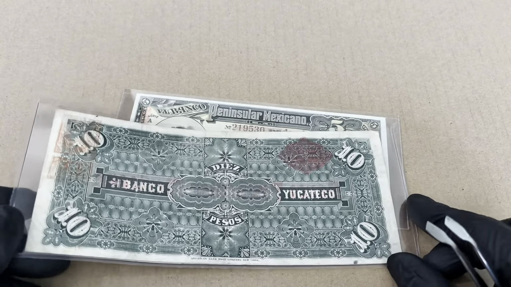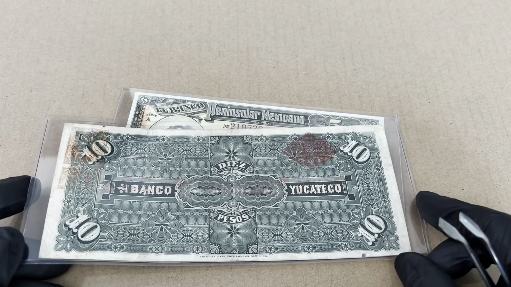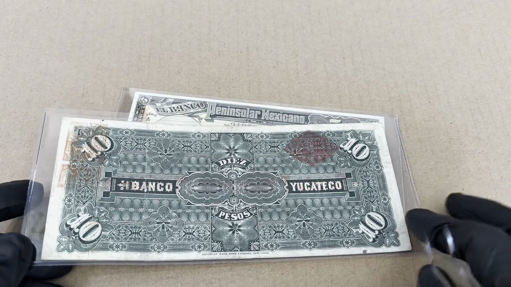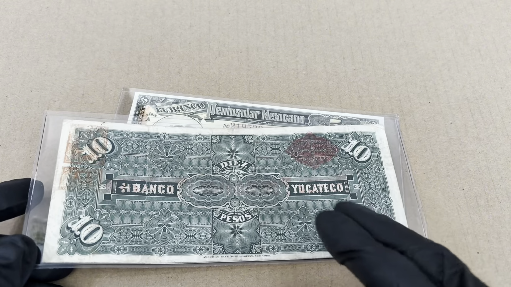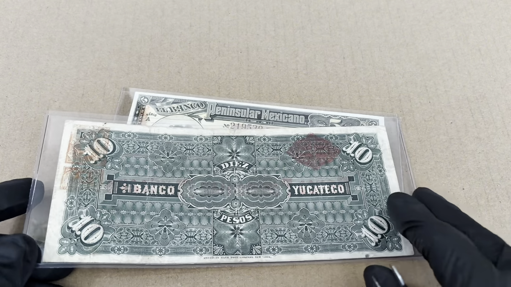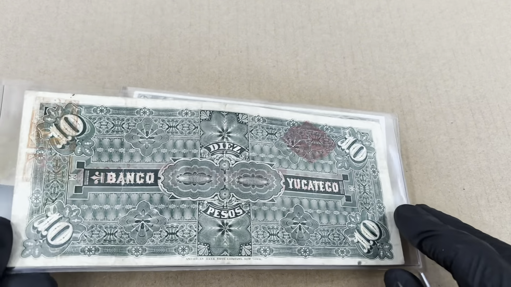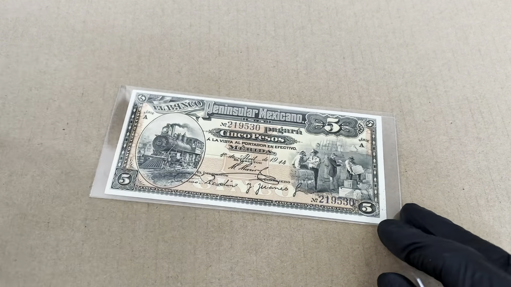I love the back of the banknote. This reminds me of the large size currency from US with intricate design. This is prior to when they started demanding more clear space so that they can identify counterfeits. So very busy and very intricately engraved banknote.